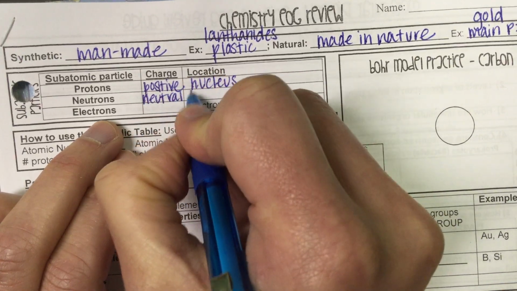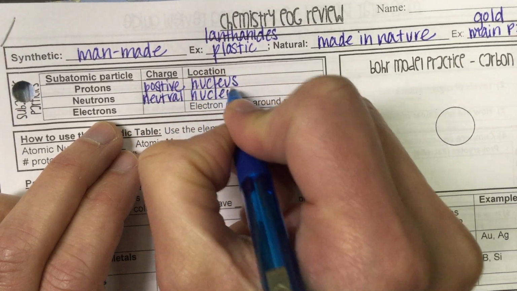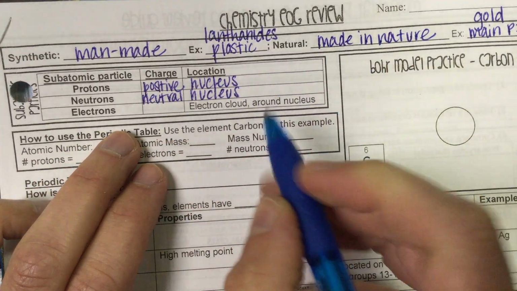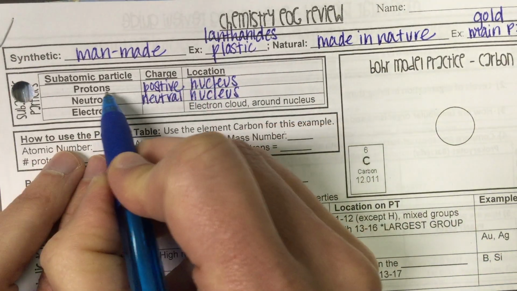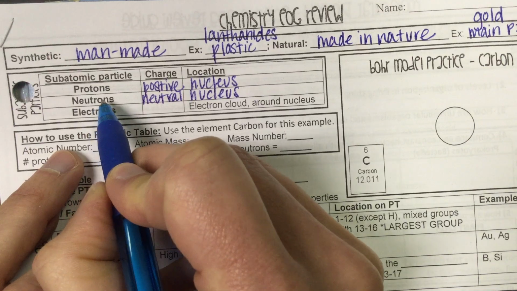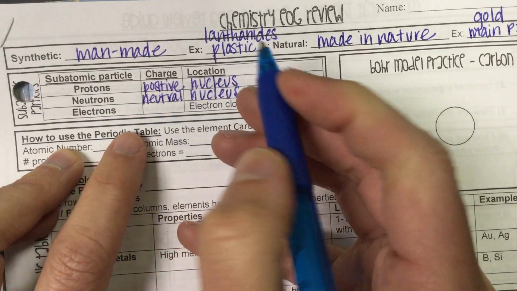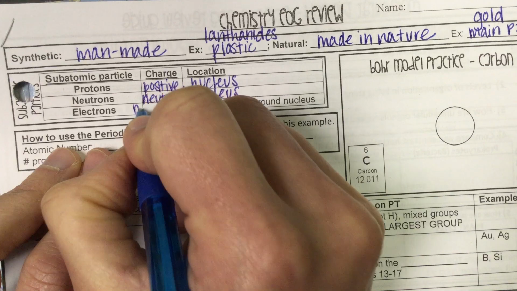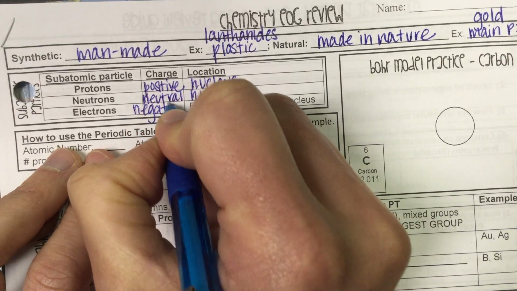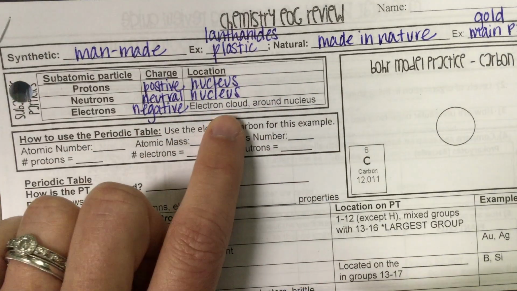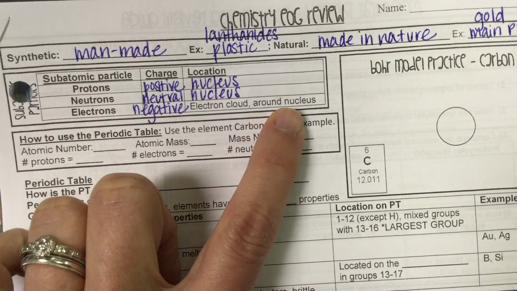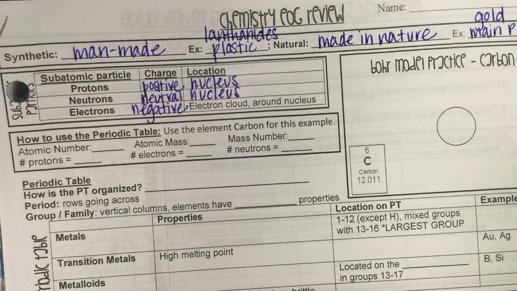Those are also located in the nucleus of the atom. When we talk about atomic mass, it's going to be the protons plus the neutrons in the nucleus. Electrons are negative, and they are in the electron cloud which surrounds the nucleus.